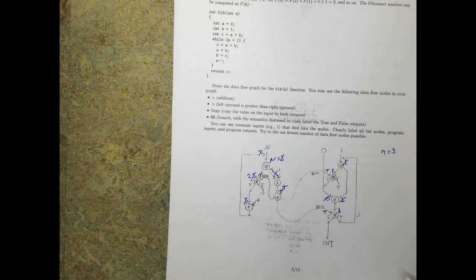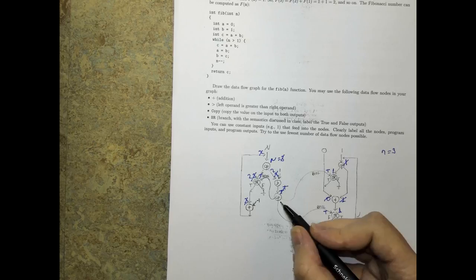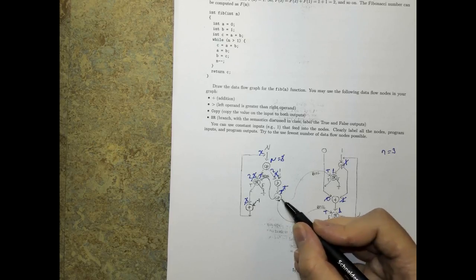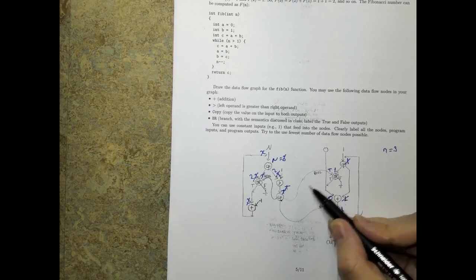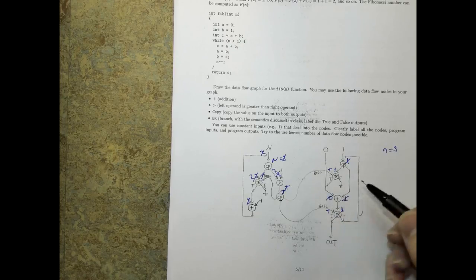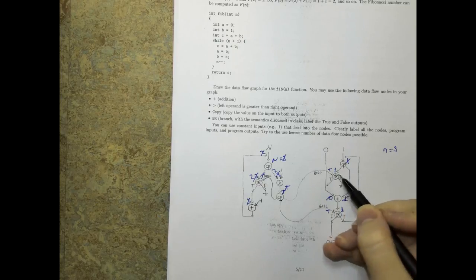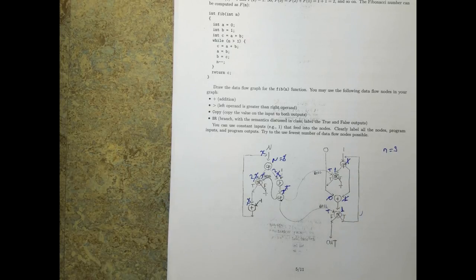At this point, you should be careful, because although all inputs are ready for this copy node, we cannot fire it because we have tokens already available here, which are not consumed, right? So you can fire this depending on your implementation. If you can buffer multiple tokens, then it's fine. But let's assume that we have only a buffer of size 1, so we can have only 1 token available on the line, and before consuming it, we cannot produce another one.